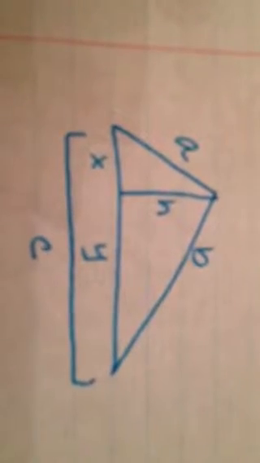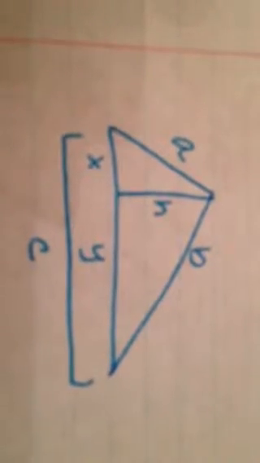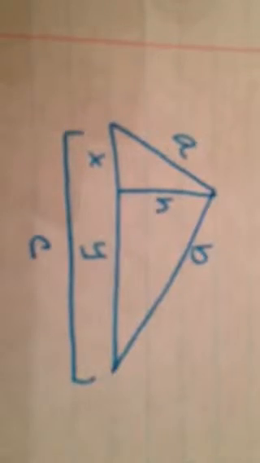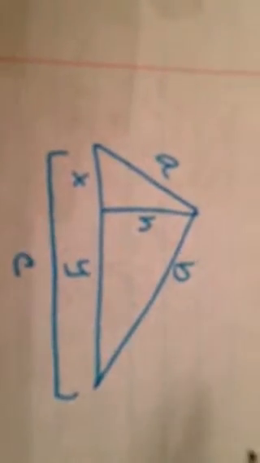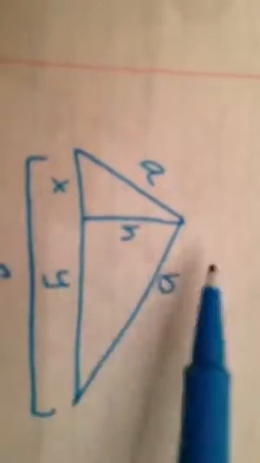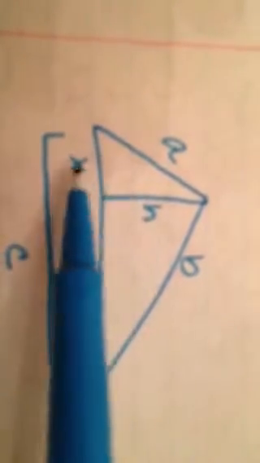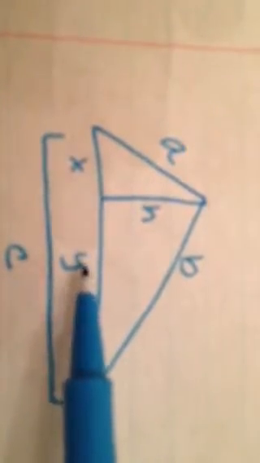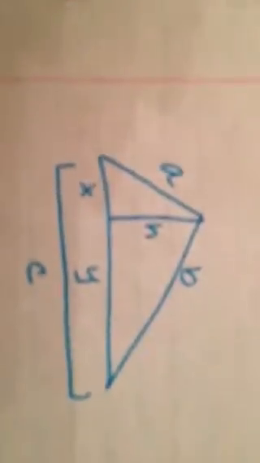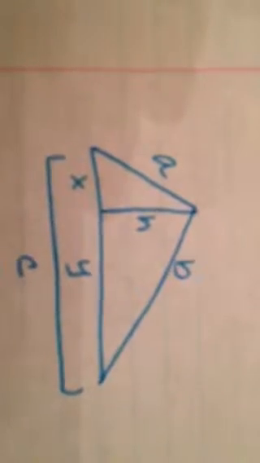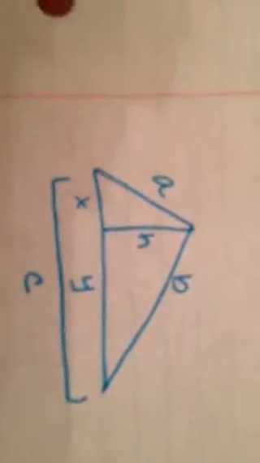And the letters are pretty standard. And what we're going to do is talk our way through it. So we know we have an altitude that's drawn to the hypotenuse. This altitude is the geometric mean between the two parts of the hypotenuse. Now, in order to know what that means, we've got to think about this geometric mean part up here. And so if the altitude is the geometric mean, then that means that this proportion is always true.